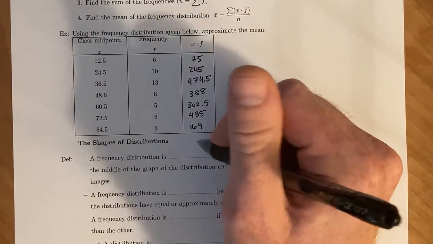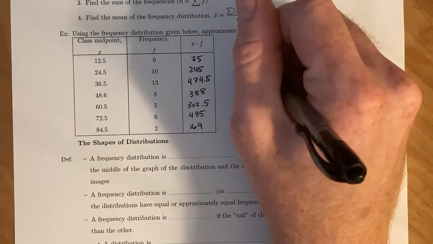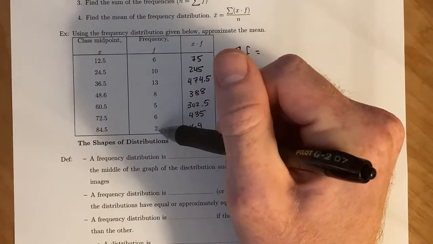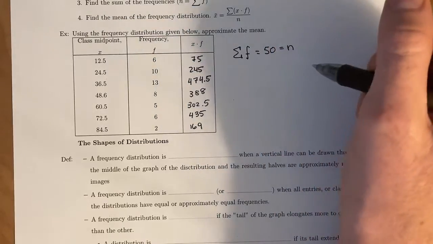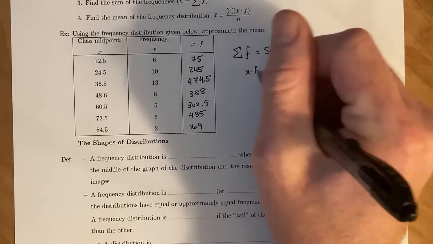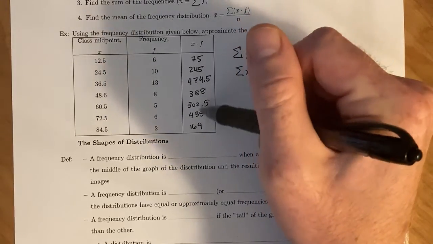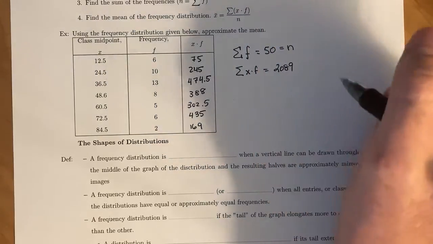Now that we have this, we take the sum of the frequencies, adding up this total column here, which gives us 50, and that is the number n. Then we want to do x times f, and take the sum of all of those. So we go into this column, add them all up, and we get 2089.